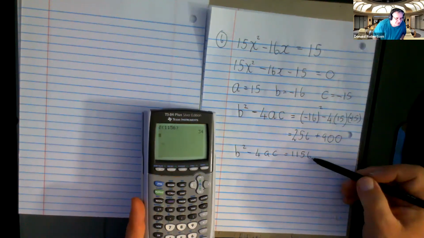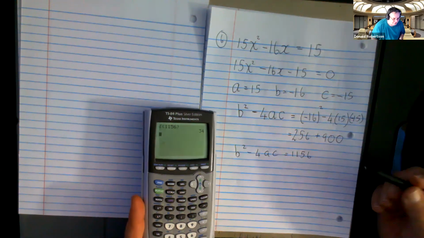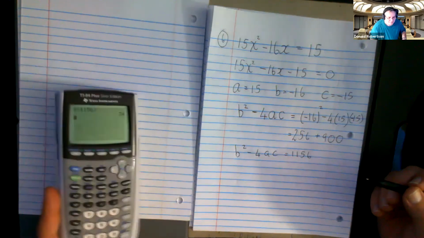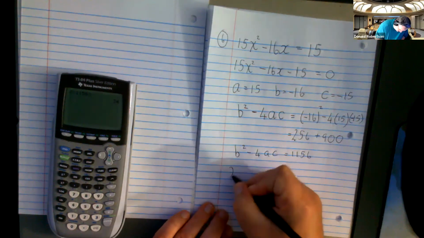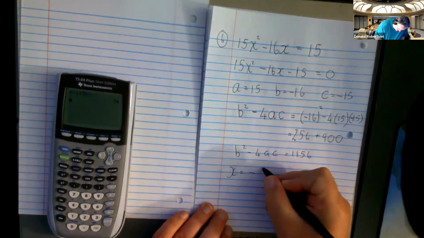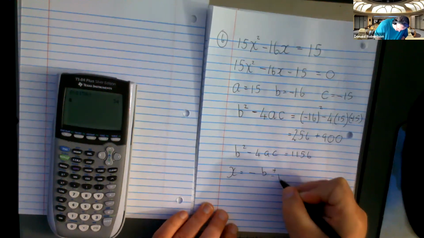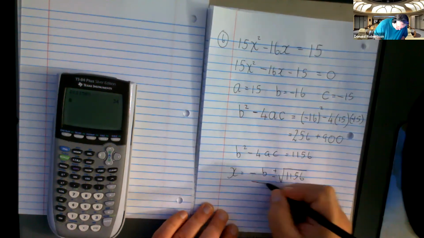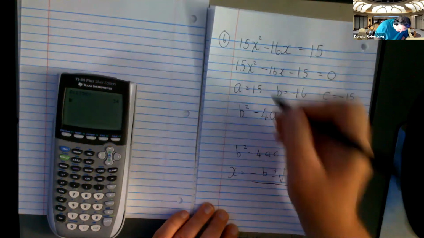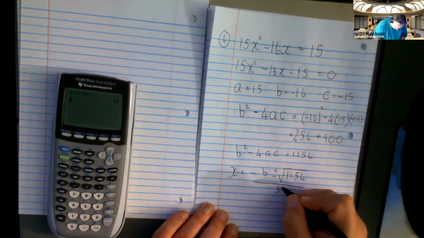You know that number? It's a perfect square. Its square root is 34. Oh, that's going to make this question a lot nicer than I thought it was going to be. So, x is negative b plus or minus the square root of 1156, all divided by 2 times a, all divided by 30.